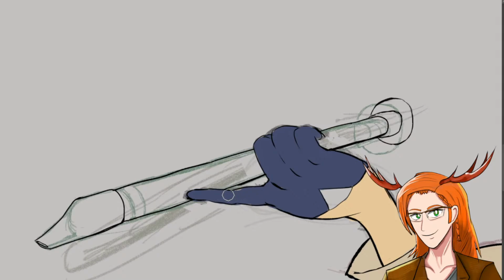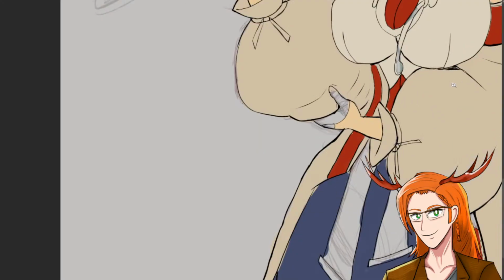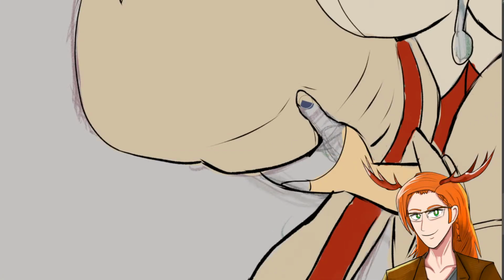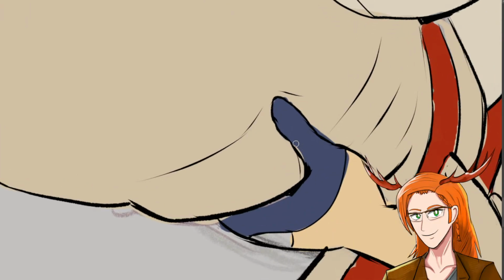I really don't know what it is, but they add an air of refinement to her overall design, which I think is really nice. There we are. Okay.